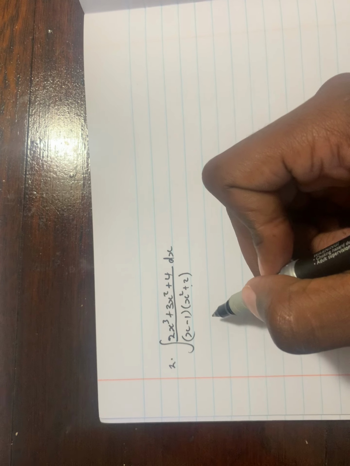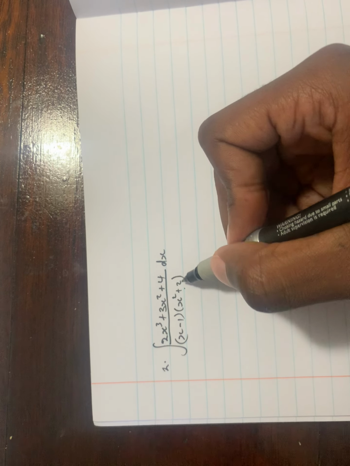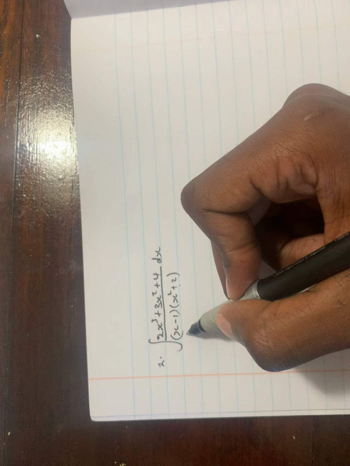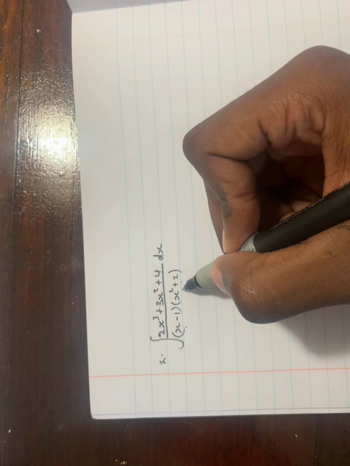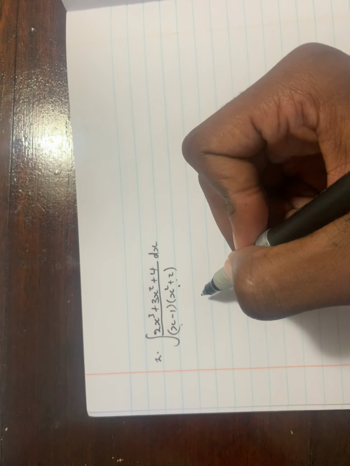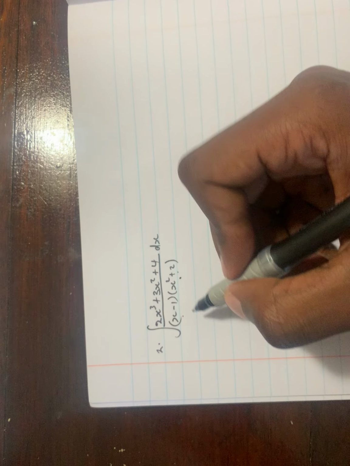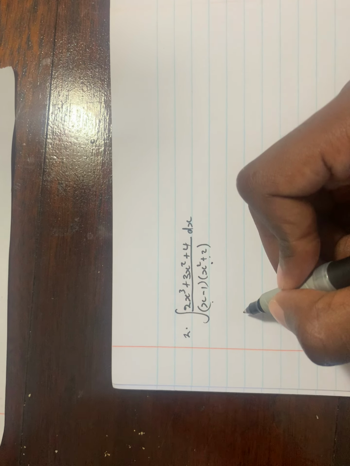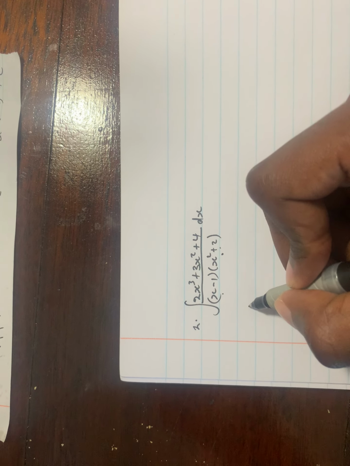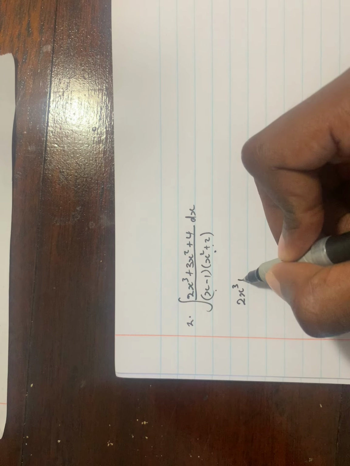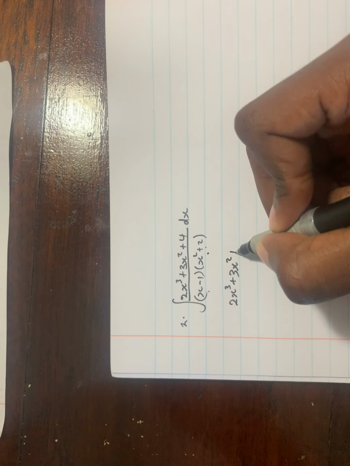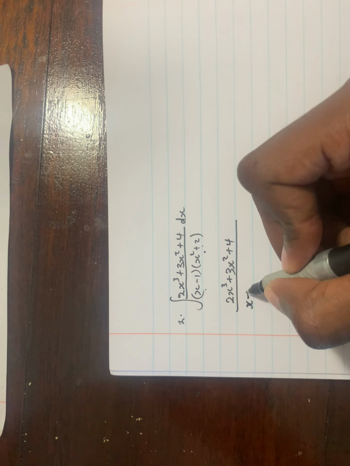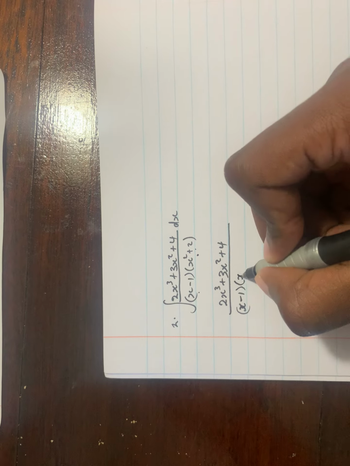If you have a linear, if you have irreducible, if you have a repeatable factor. So in this case we have a linear and we have an irreducible. Last time we had only linear, so now it is the combination of a linear and irreducible.